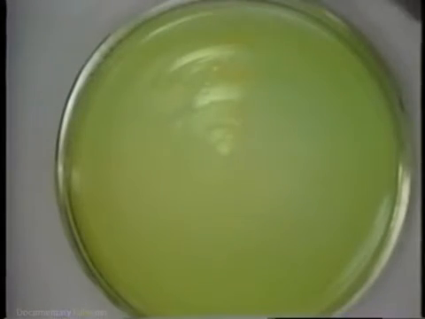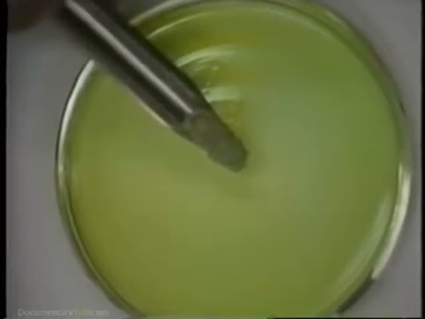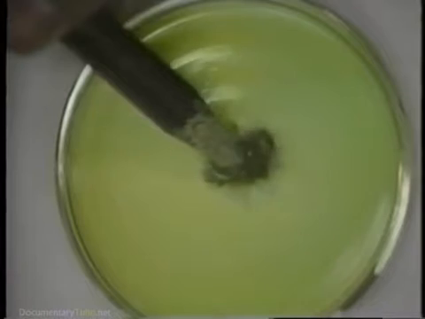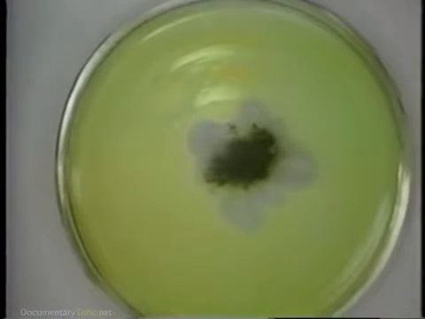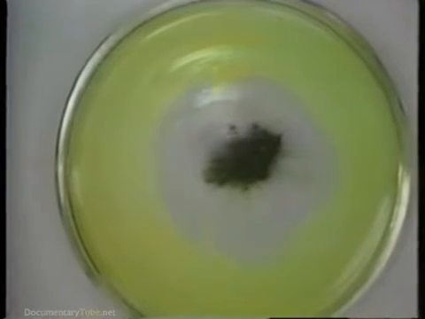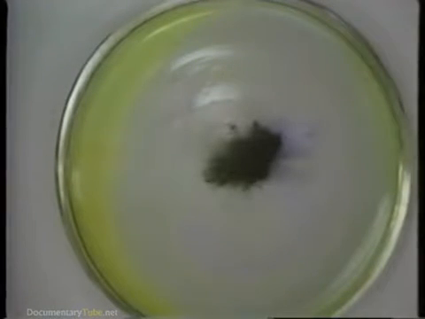Setting and hardening of concrete is caused by a chemical reaction between Portland cement and water. This can be demonstrated by adding a small amount of cement to water containing an indicator. The rapid development of a blue color reflects the release of hydroxyl ions from the dissolving cement.